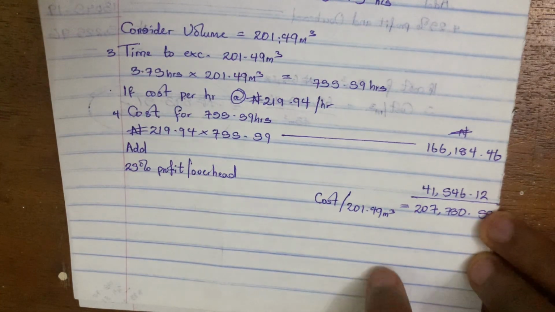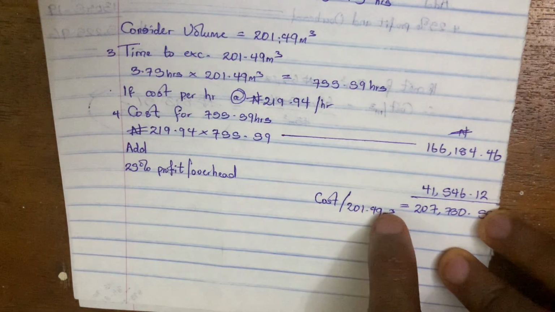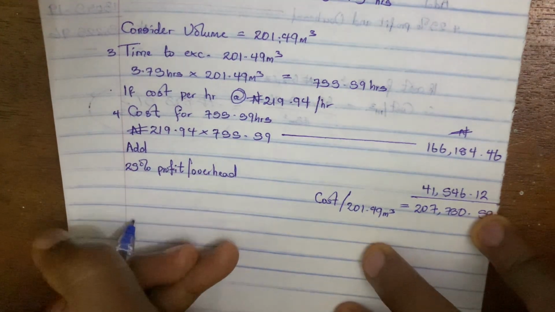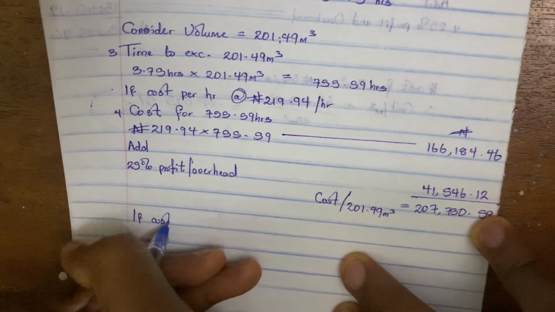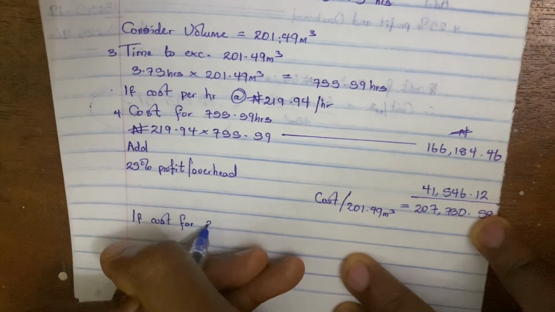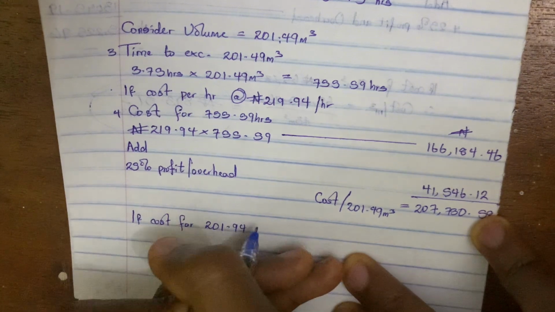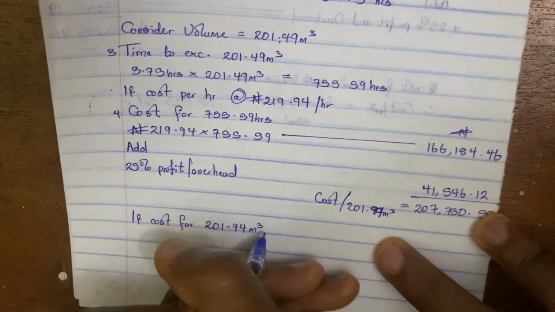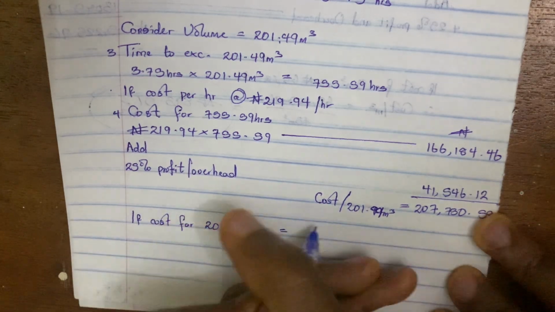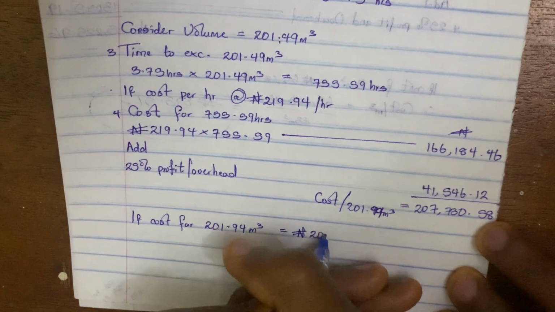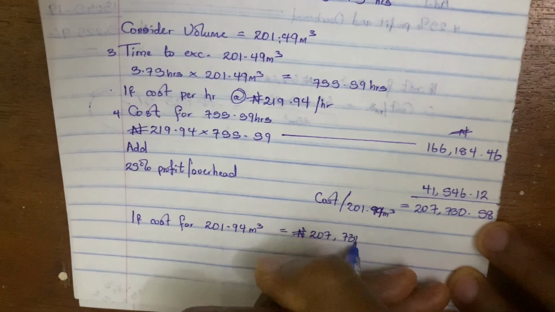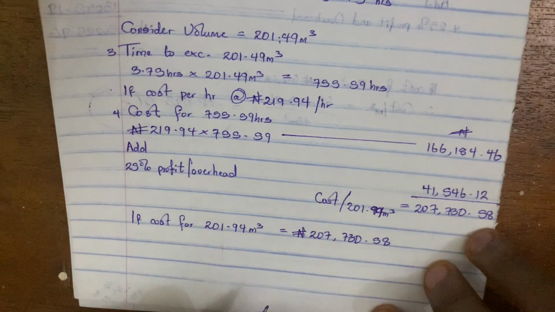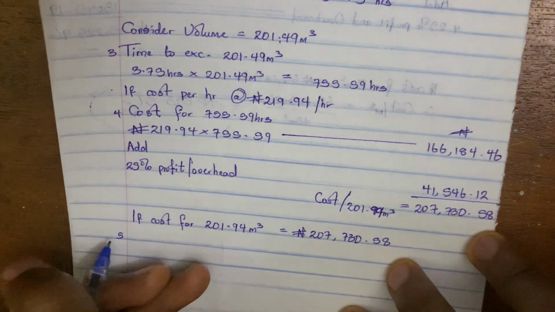We will now say if the cost for 201.49 meter cube is equal to 207,730.58, we can now see cost per meter cube will be equal to this divided by the total volume.